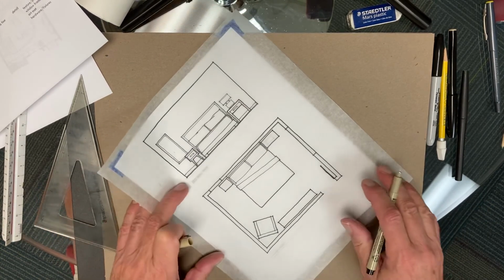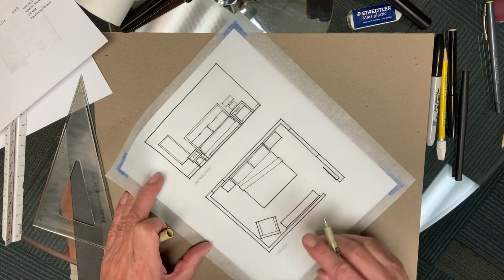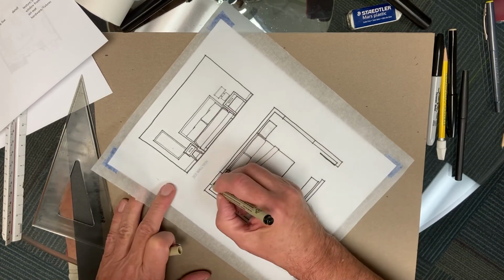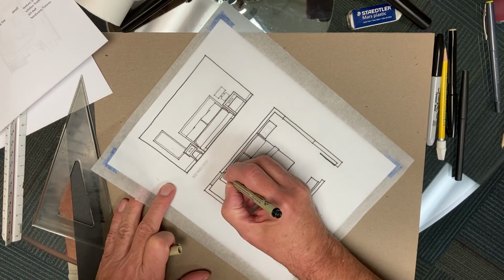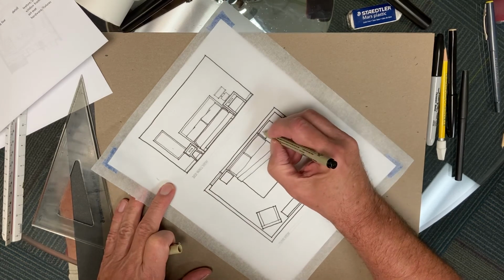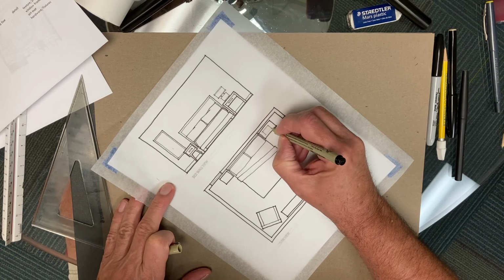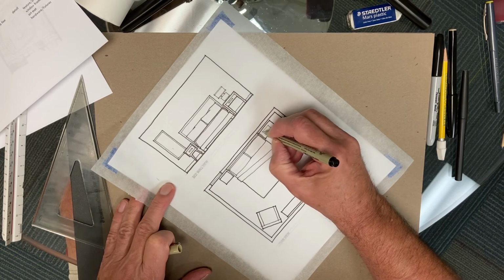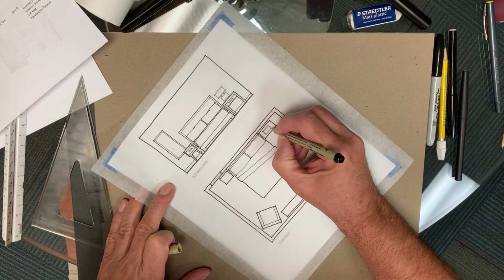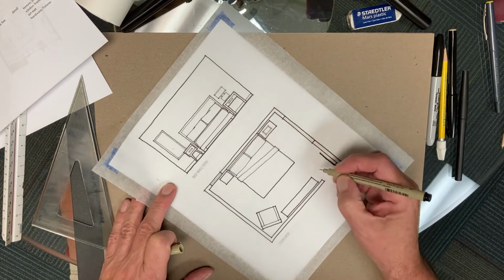All right, and then I'm going to go down to the floor plan, and my window line is 5. The outline of my lamp on top of the table is 5.